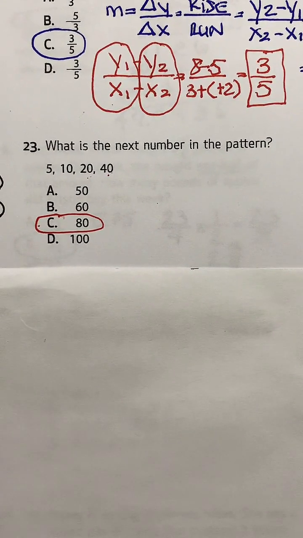All right, bonus points. Anyone want to tell me what type of sequence this is? Thank you, Lynette. Bonus question. I got someone with arithmetic. I got someone with linear.